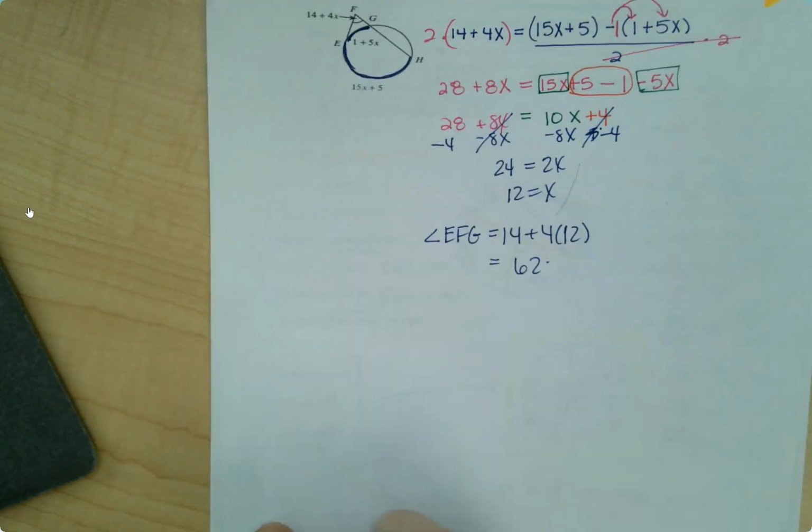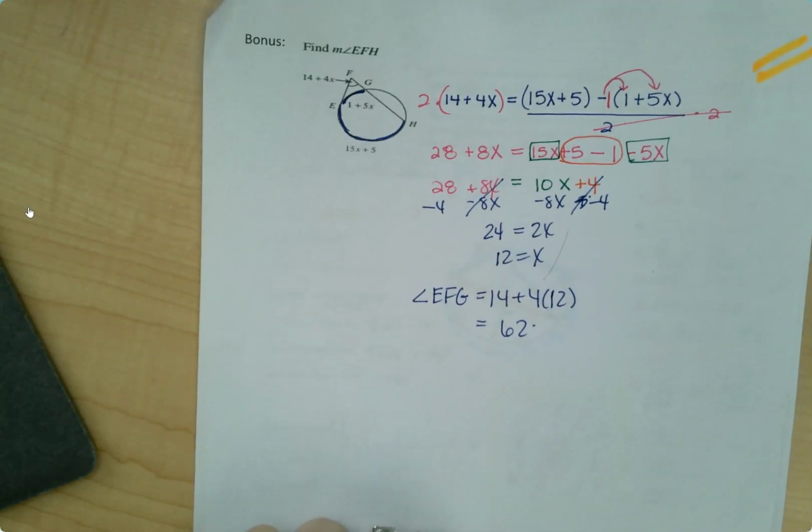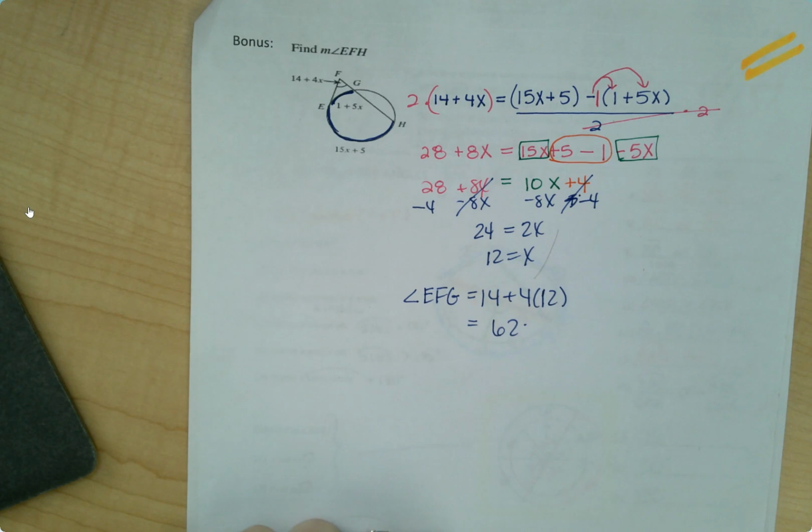Okay, make sure you bring your graphic organizer completely filled out, ready to go, and your test will be tomorrow.